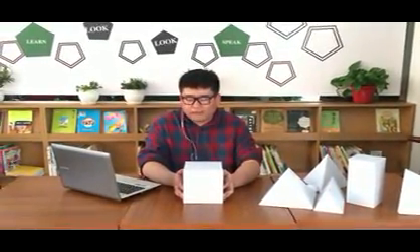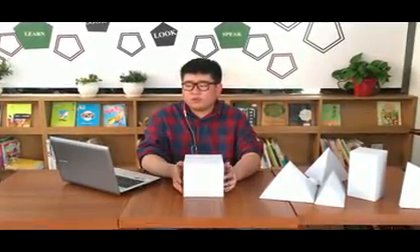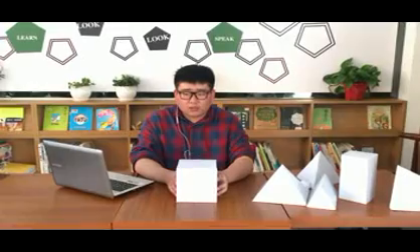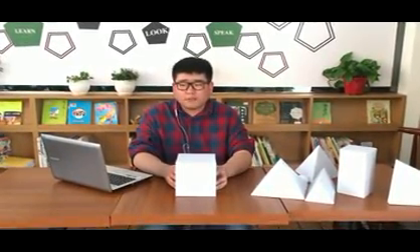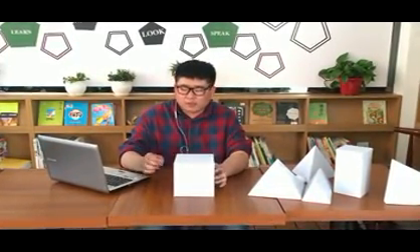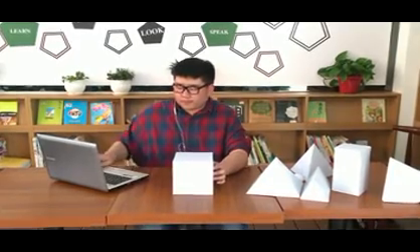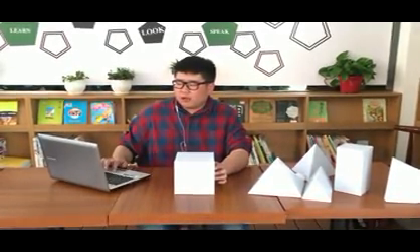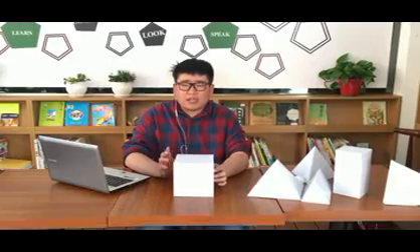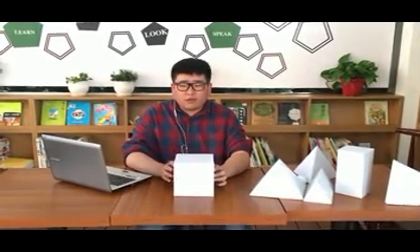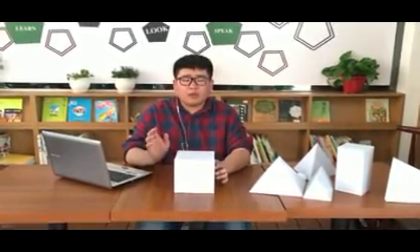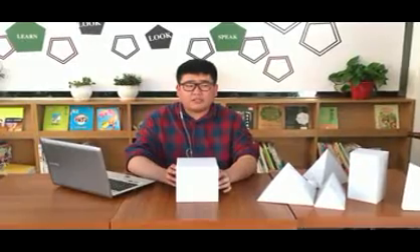And in real life, we use a cube to make chairs or desks, because the cube is stable. If something is on the desk or chair, it can keep it there and it can't move.